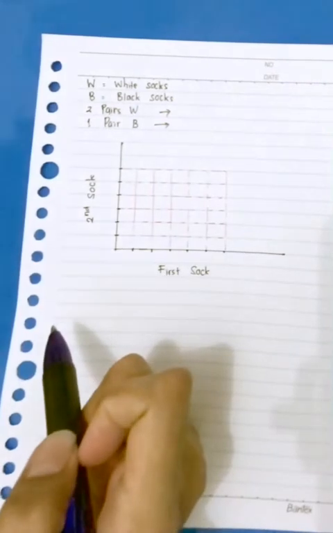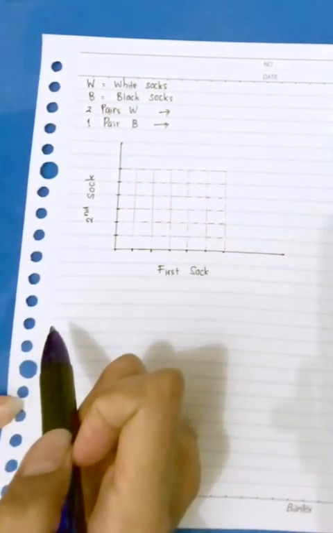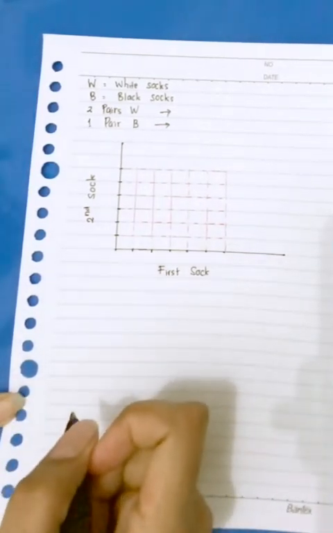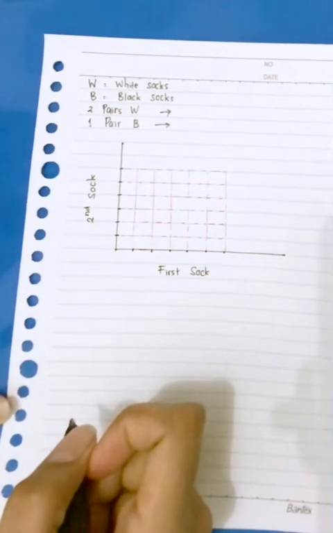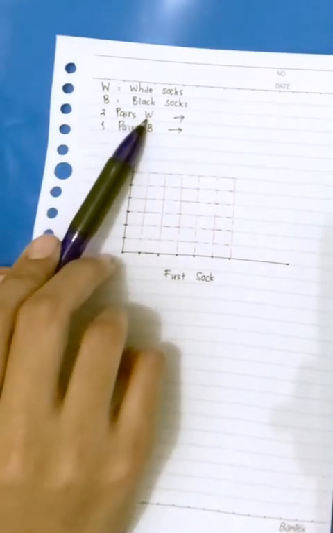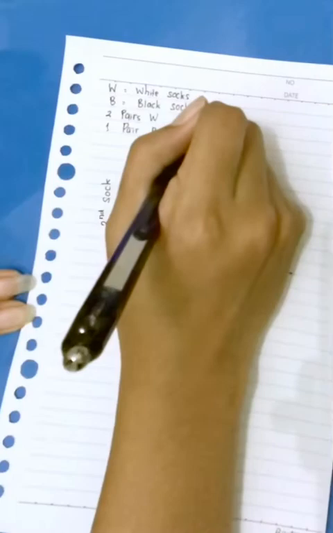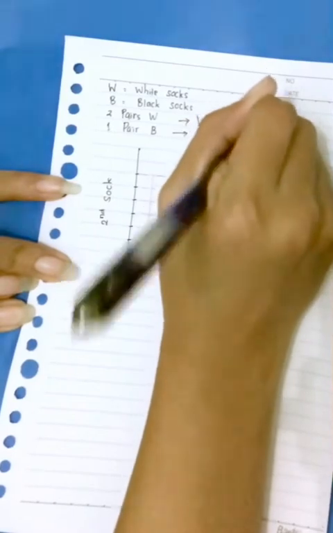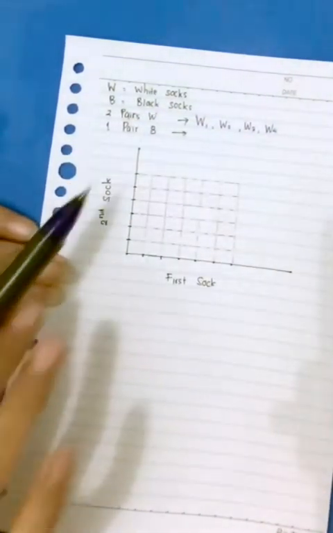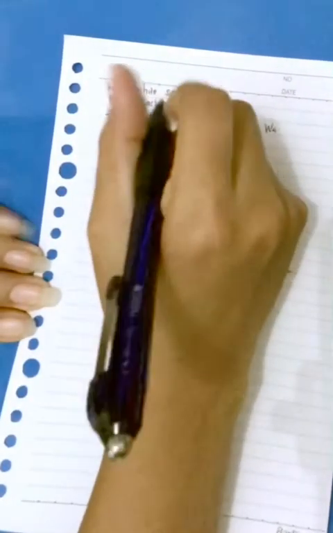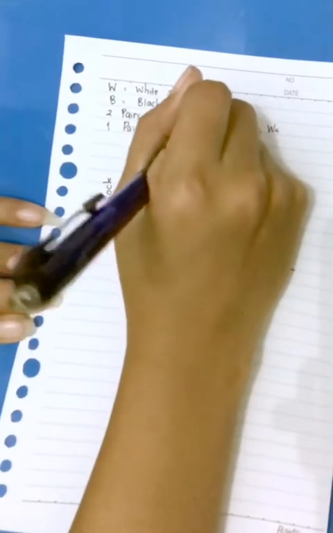Okay, let W represent the white socks, B represent black socks. So we can see from the first sentence that a bag contains 2 pairs of white socks, which means that we have 4 socks, right? So let's say W1, W2, W3, and W4, and then we have 1 pair of black socks, which means it contains 2 socks, B1 and B2.